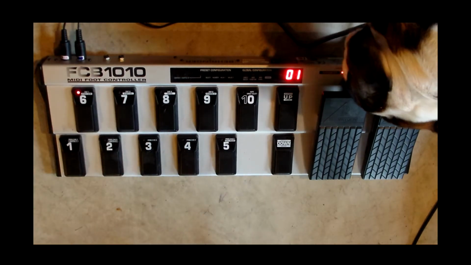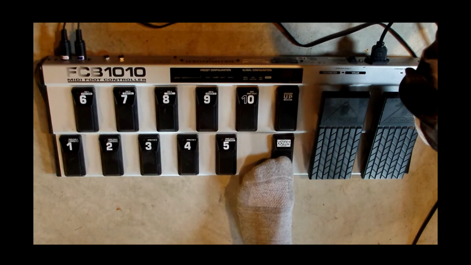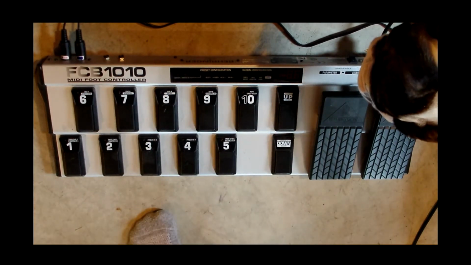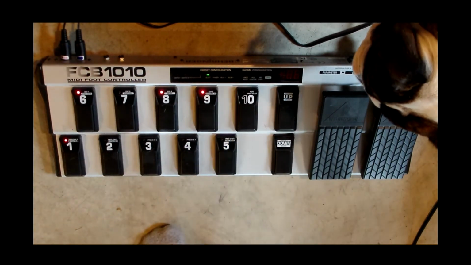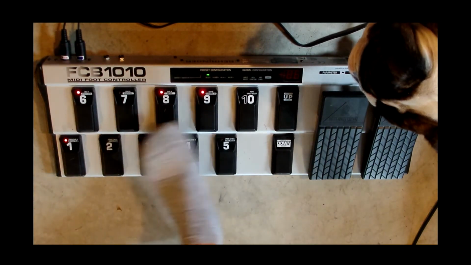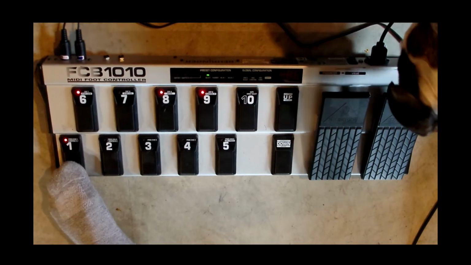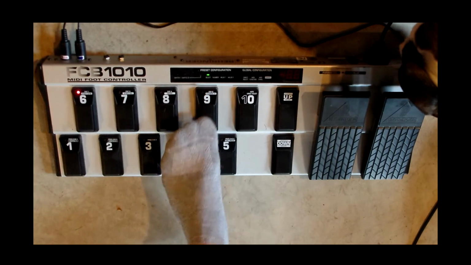I selected 6. Now hold down and escape for about 2 seconds and you should see a green light start to flash. With just the green light blinking and none of the other foot switches on, press up and enter. Now, you'll see that 8, 9, and 1 are on. Let's go ahead and hold it down till those are turned off.